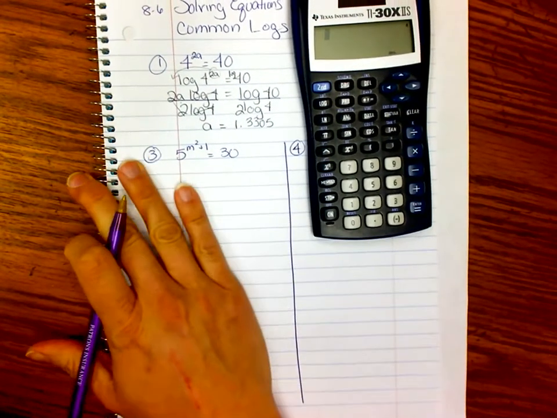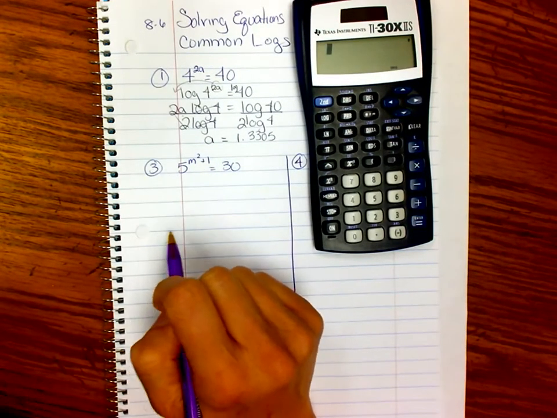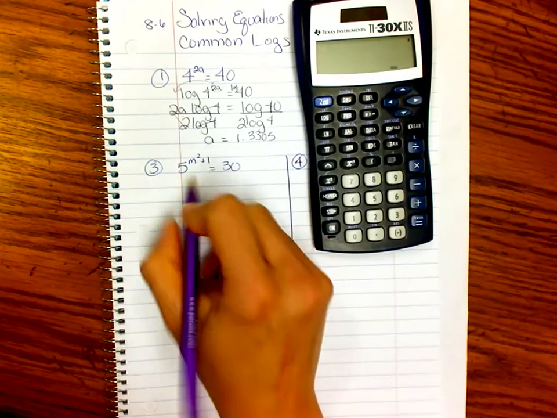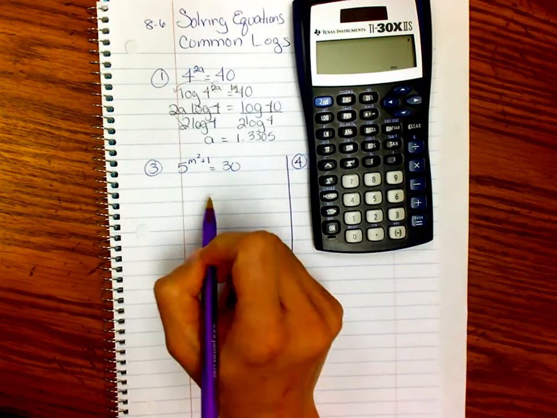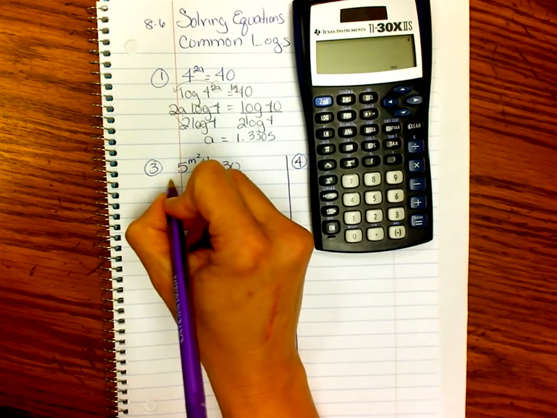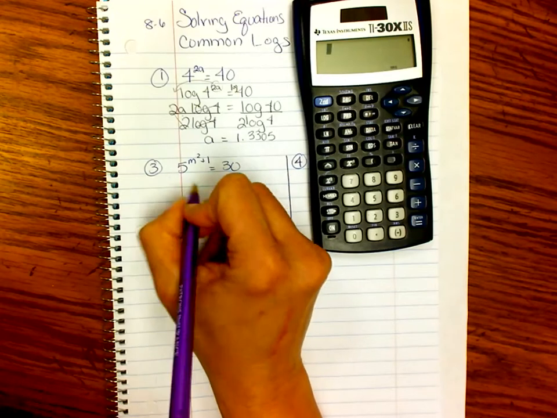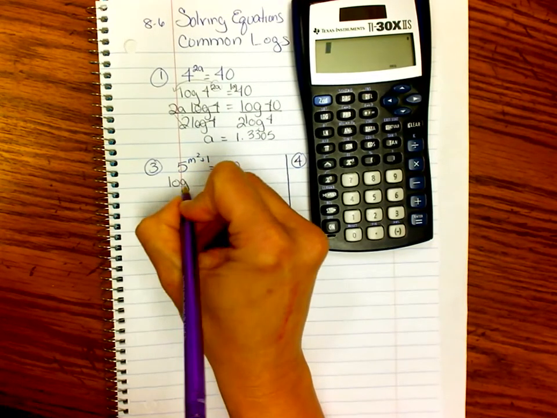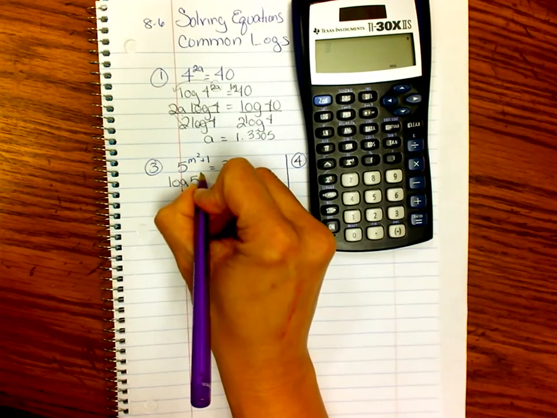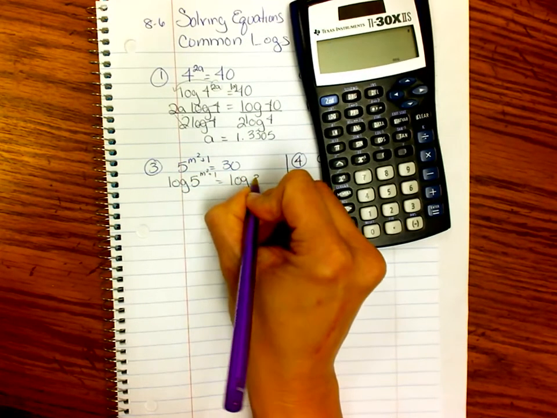So now we're going to get into a little bit more complicated ones, because there's a binomial up here as the exponent. So again, take the log of both sides. Always check, does 5 to some power equal 30? It doesn't, but when you have that chapter test, you're going to have to check which one to do, if you're just going to get it into the same base, or if you're going to have to take the log of both sides. So I take the log of 5 to the m squared plus 1, and I set that equal to the log of 30.